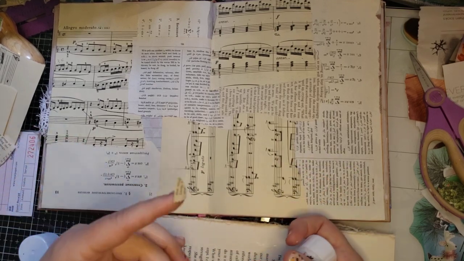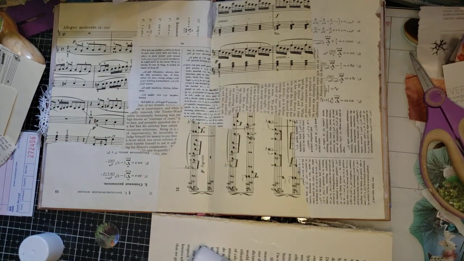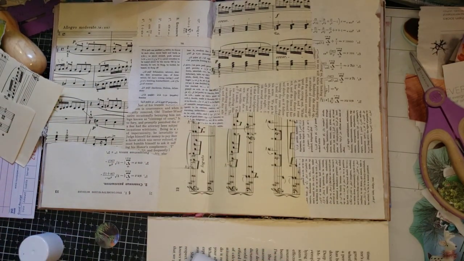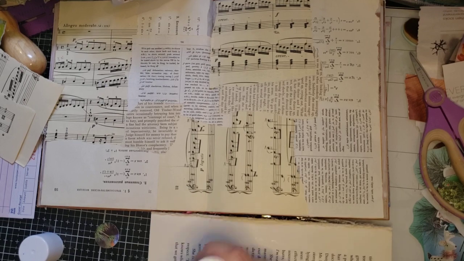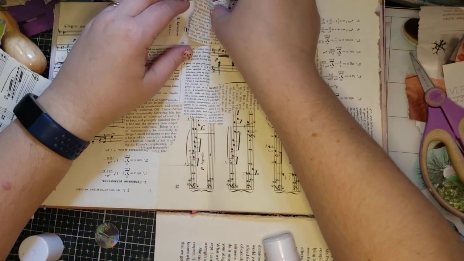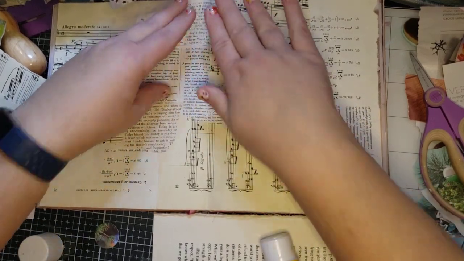Ooh, I think I know. I think I know one thing I want to put that will, let me put a piece of this in the middle here. Although it's fairly brittle, we'll see. Ah! I'll cut that off in a bit.